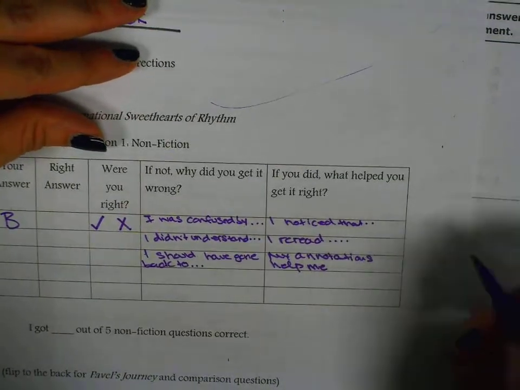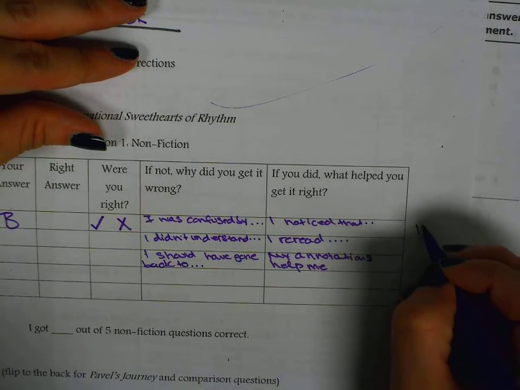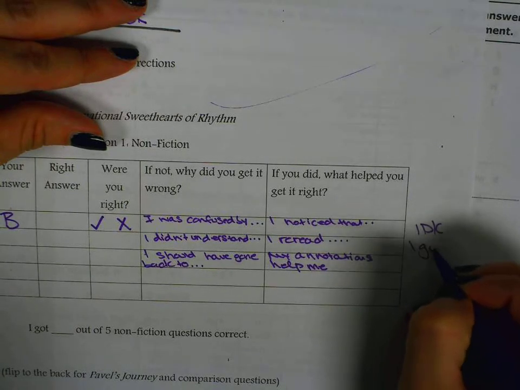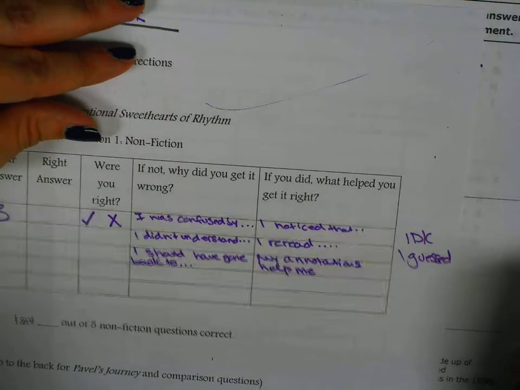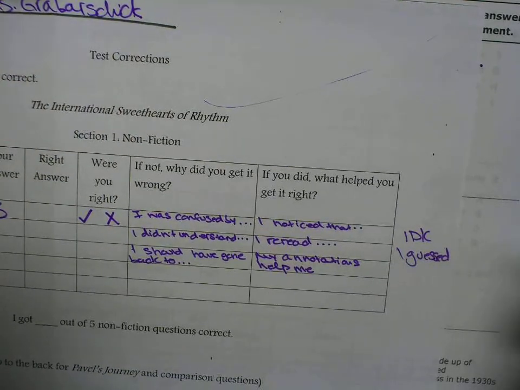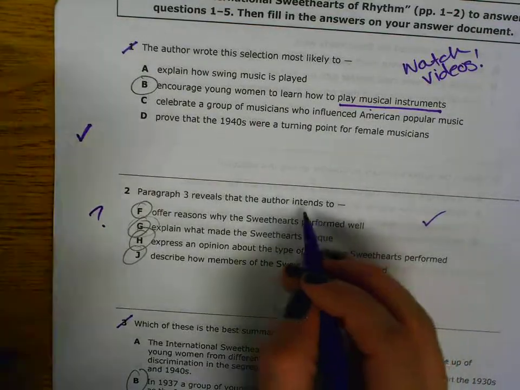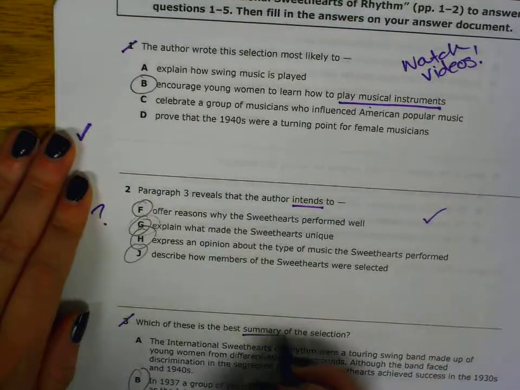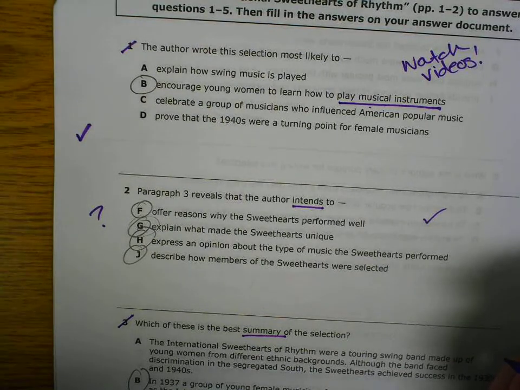Please don't put anything like, IDK, or I guessed. You don't want to put anything that shows that you're not doing any thinking. If when you took the test, you honestly were just very confused and had no idea about the question, then be specific. So like if this one, you're like, well, I didn't know what intends means, or I don't know how to find a summary. This is your time to reflect on how you did.